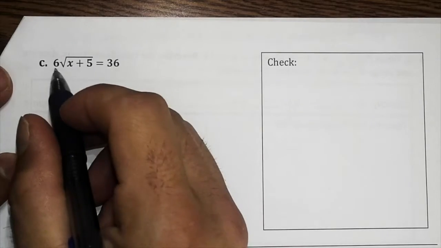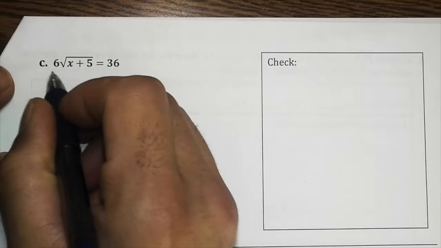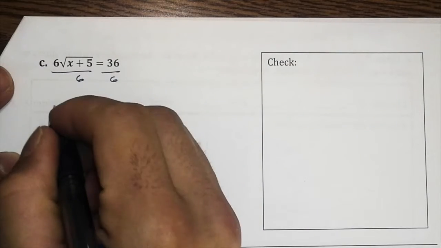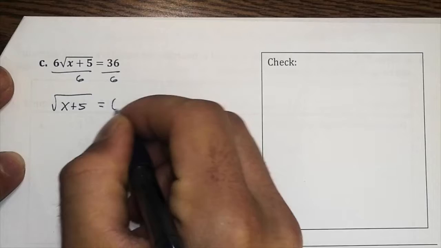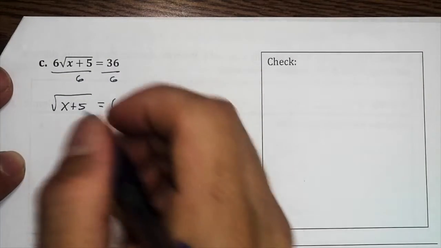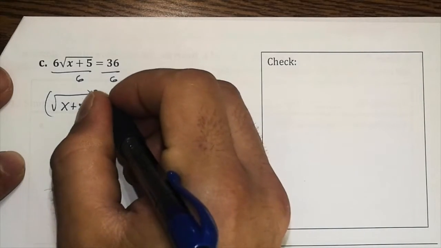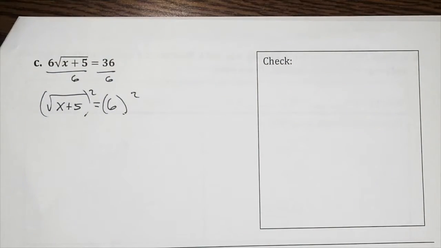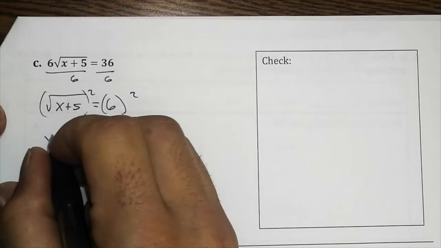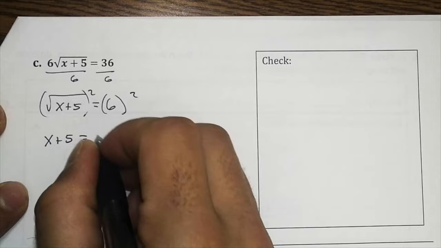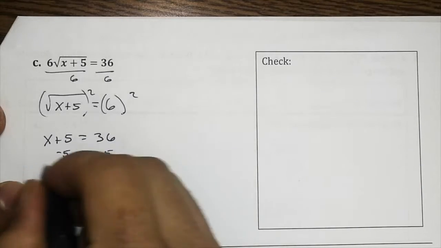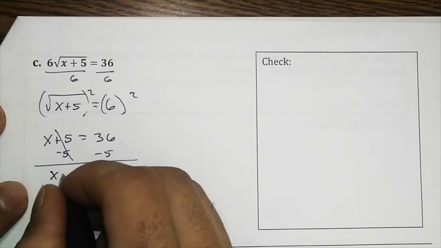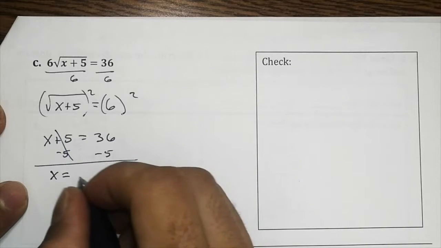All right, so letter C. Now the radical isn't by itself. We want to make it by itself, so I have to get rid of 6. So divide by 6. That gives me the radical equal to 6. Square both sides. So we get x plus 5 equal to 36. Minus 5 from both sides, x equals 31.